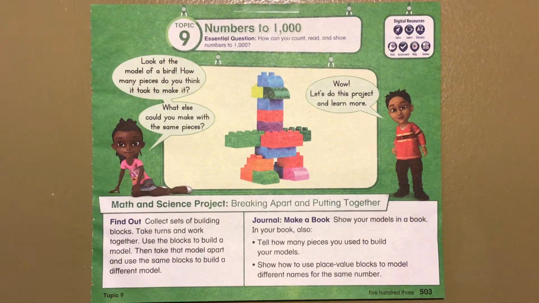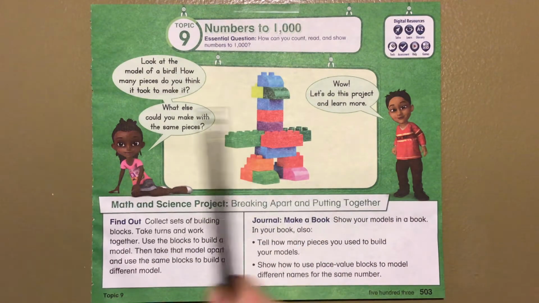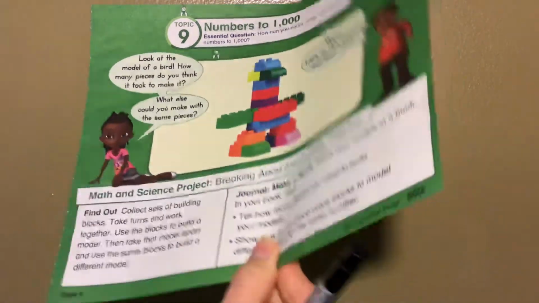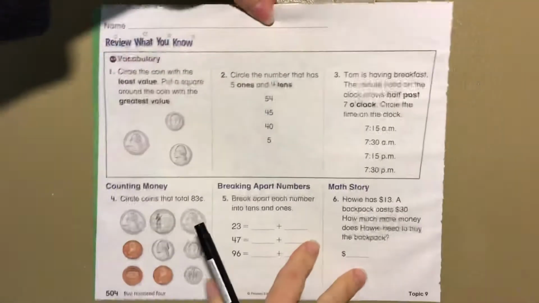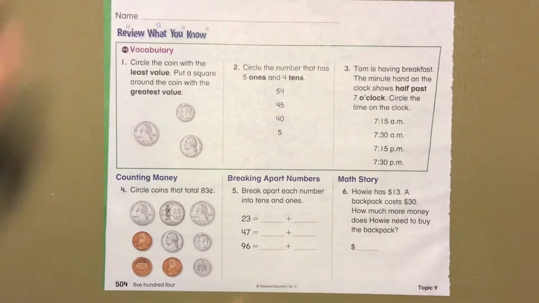Right, this is second grade math, topic 9. We're going to be working on numbers 1 through 1,000. So this is an idea for a math and science project, but we're going to head on to the back and review some of our vocabulary and terminology from previous lessons.